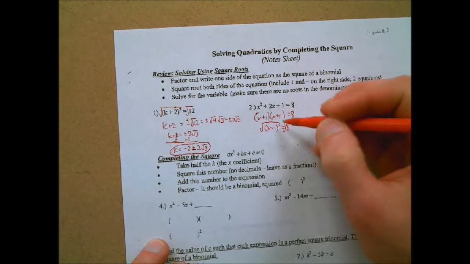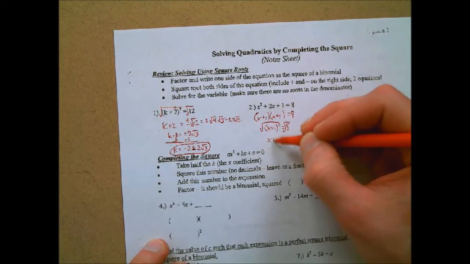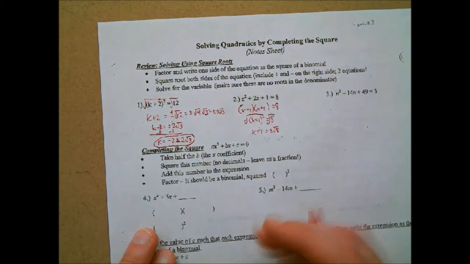Okay, what's the square root of something squared? Well, what's the square root of x plus 1 squared? Just x plus 1, right? Equals then plus or minus the square root of 8. Okay? And we need to simplify the square root.